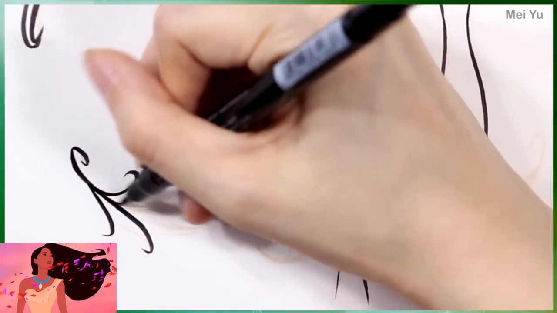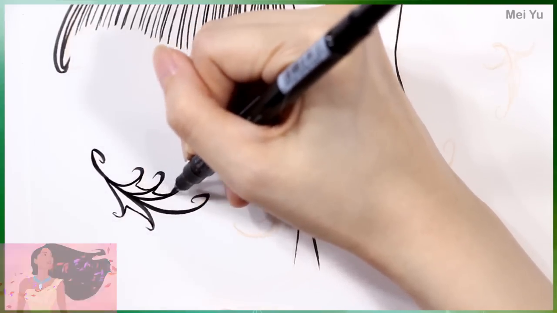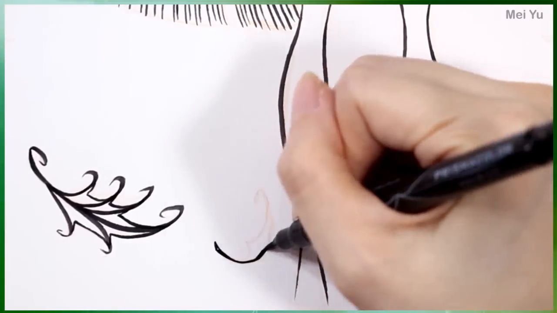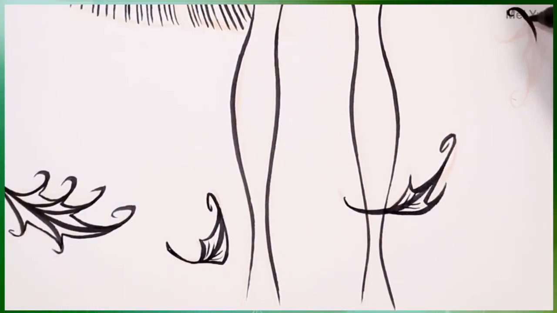Even the leaves, I really wanted to stylize the tips of them and the shapes of them to make them not look like just ordinary leaves, but leaves that should belong in some kind of Tim Burton-y universe.